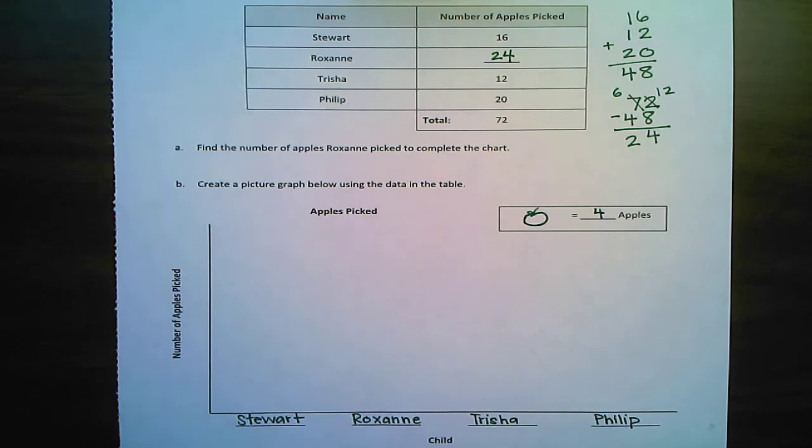You know what's funny? I love the name Philip, but I don't like the name Phil. Isn't that interesting? Not really. Anyway, moving on, back to math.